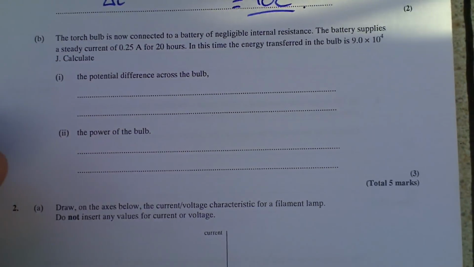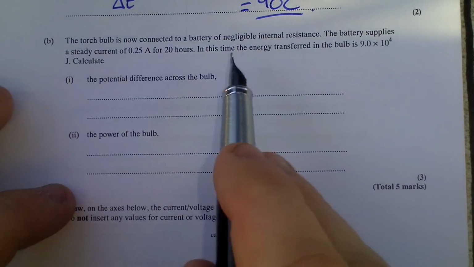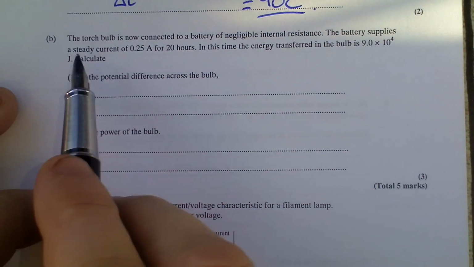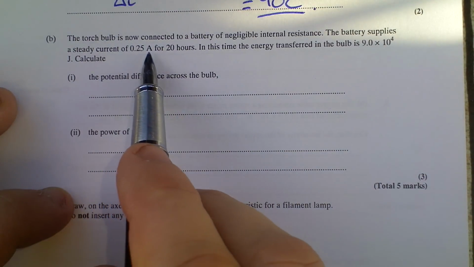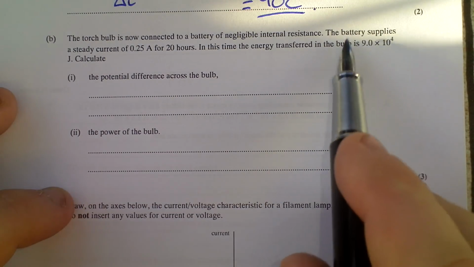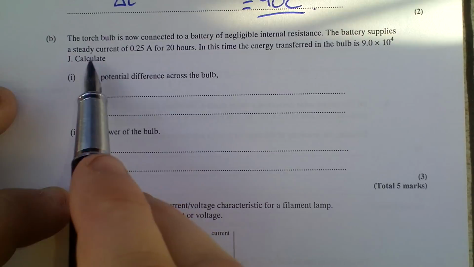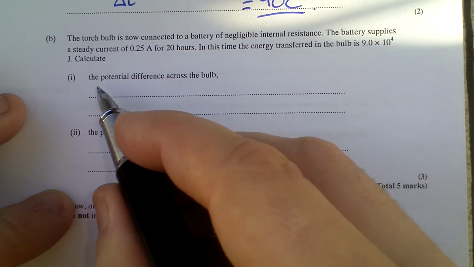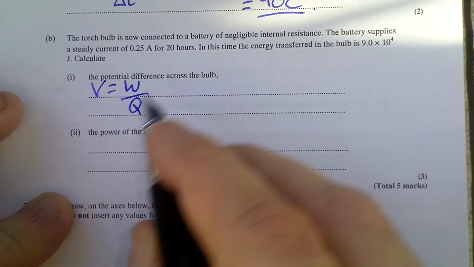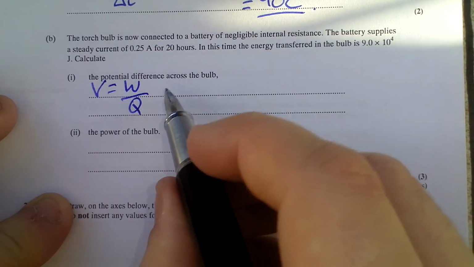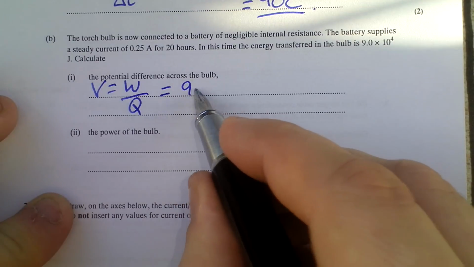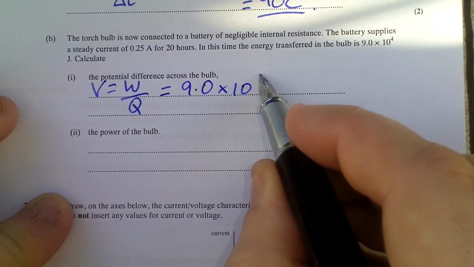Now it says the torch bulb is now connected to a battery, negligible internal resistance, which is good news, so we can forget about that part of the syllabus. The battery supplies current of 0.25 amps for 20 hours, and this time the energy transferred is 9.0 times 10 to the 4. Calculate the potential difference. Let's write down: potential difference is work done per unit charge. That gets us a mark straight away, straight from the formula sheet. What's the work done? Well, it tells me the energy transferred is 9.0 times 10 to the 4.